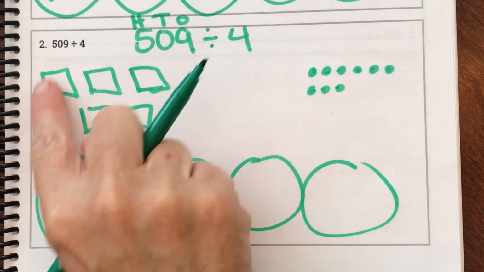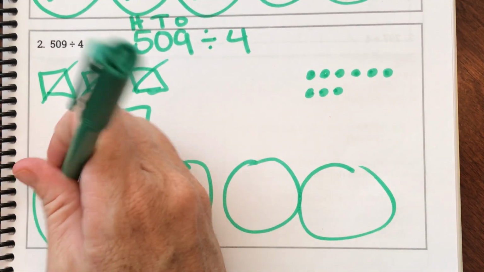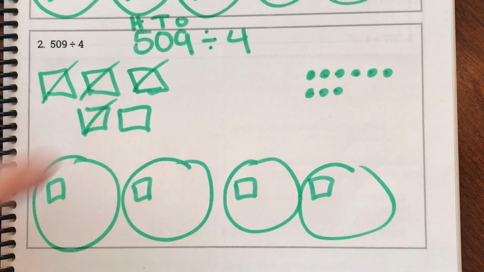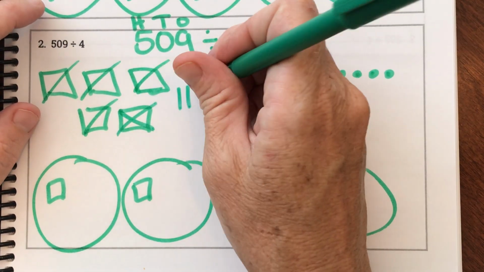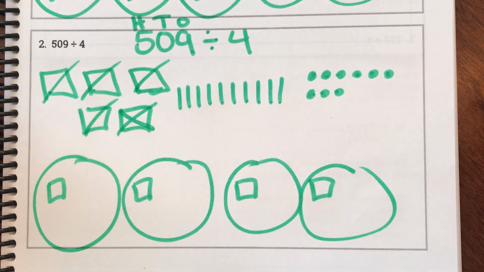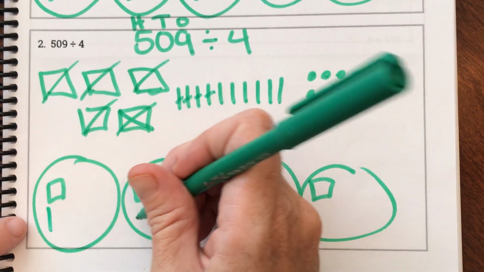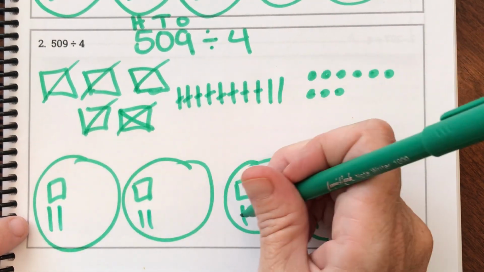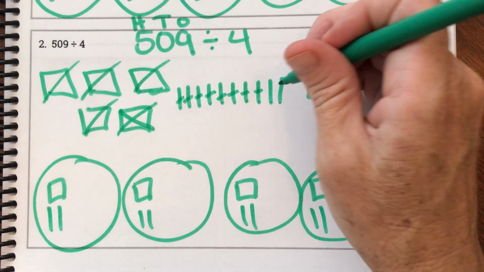So here's our dividend, and we need to divide it into 4 groups for our divisor. Okay, so we start here, and I have enough to give everyone one. 1, 2, 3, 4. So everyone gets a 100 block, but then I only have 1 left, so we need to unbundle that. That 100 is worth 10 tens. So now let's pass these out. 1, 2, 3, 4. And I have 2 left, so I can't pass out again, so let's unbundle those.